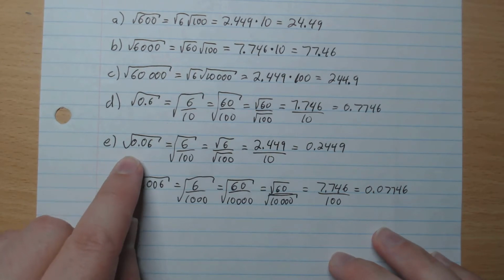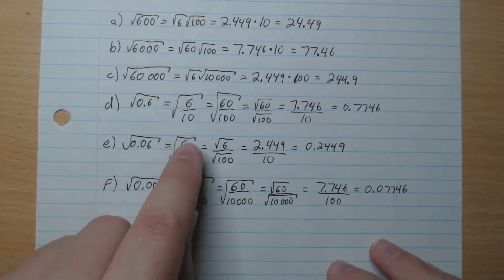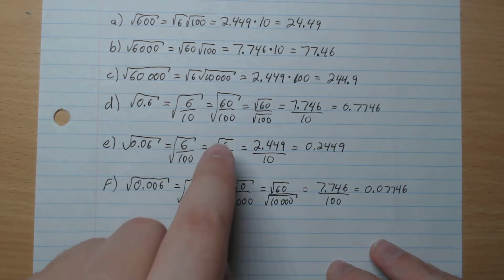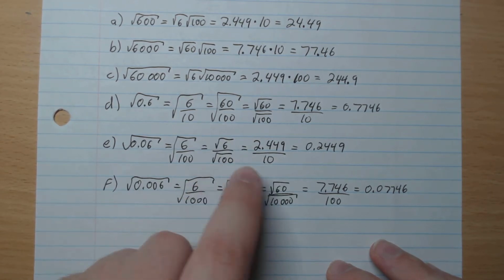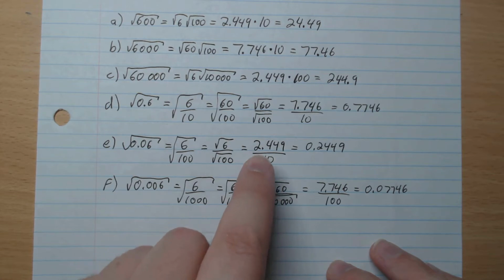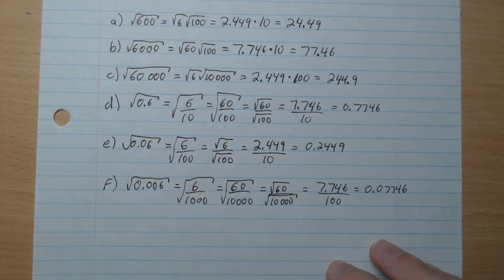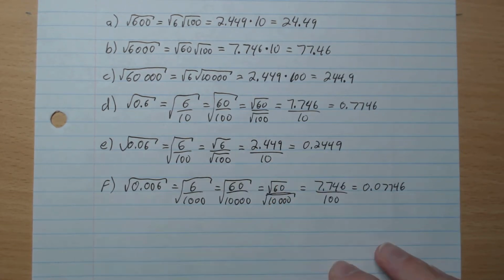E, root 0.06. This is 6 over 100. Root 6 over root 100. Root 6 is given. Root 100 is 10. Divided by 10, period goes to the left by 1, so we get 0.2449.